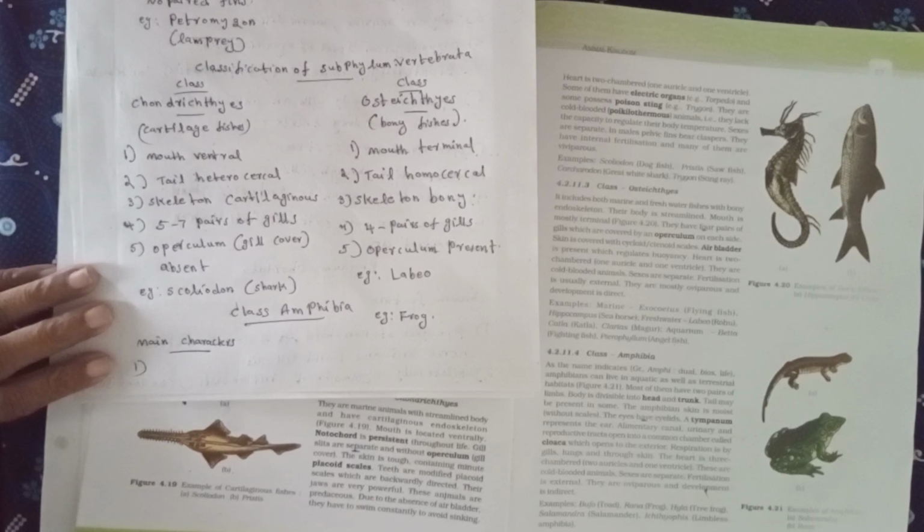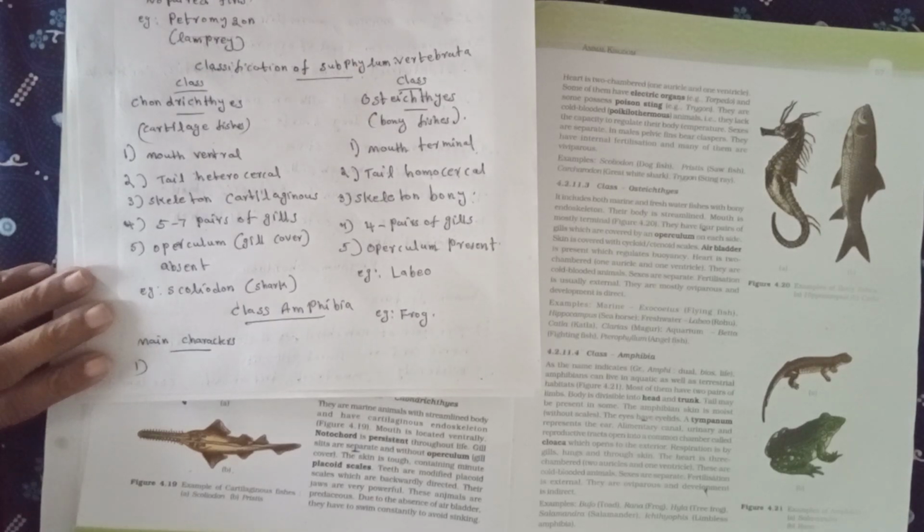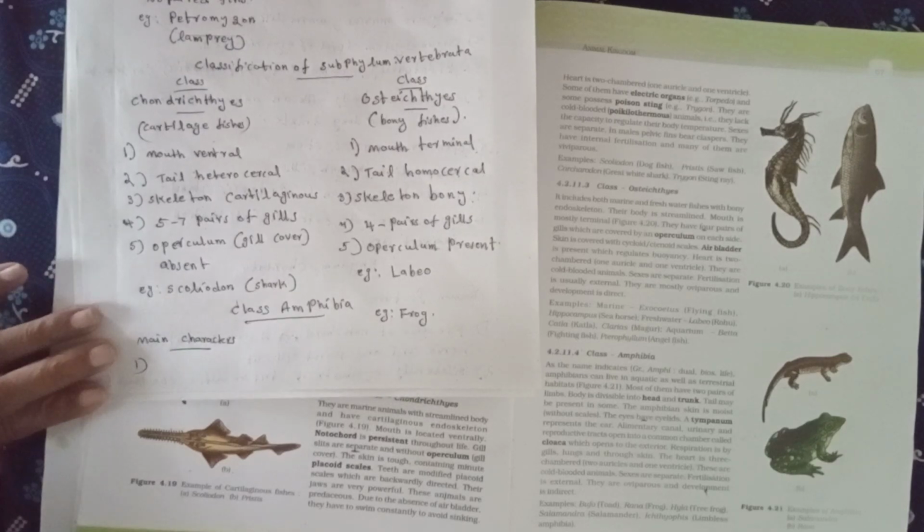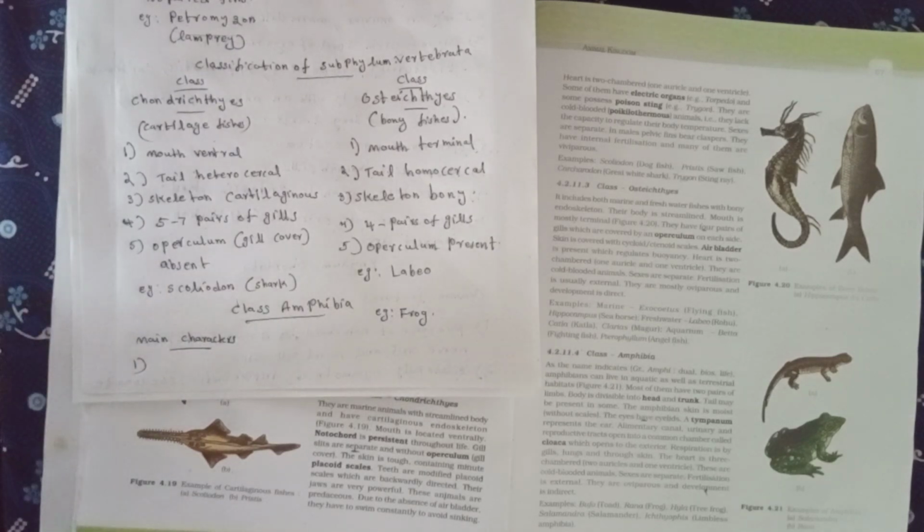Tympanum, a leathery structure present on the surface of the body wall, covers the middle ear. Eggs are laid in water. In the early larval stage they breathe by means of gills and adults through lungs. Three-chambered heart. Larval stages tailed and aquatic.